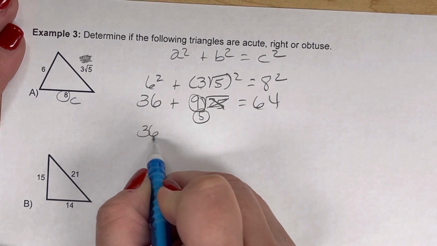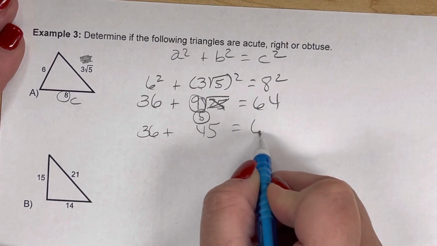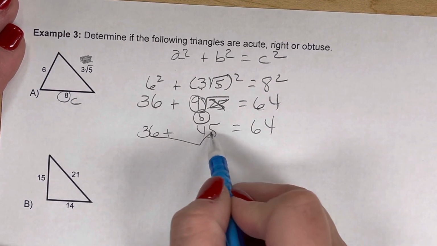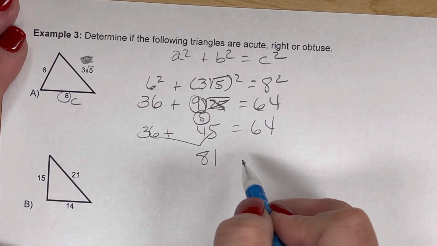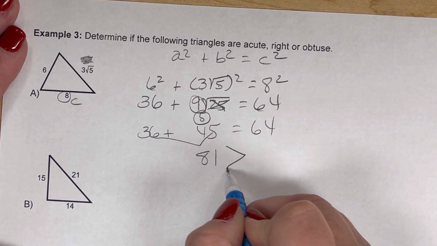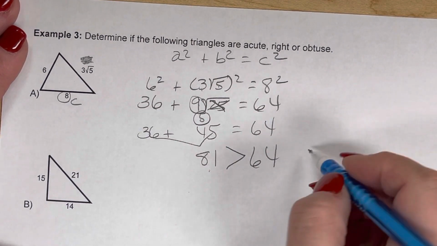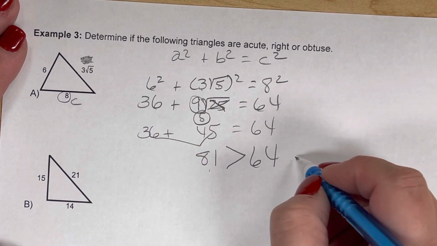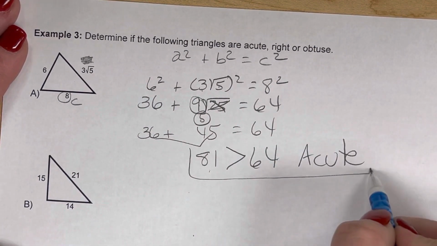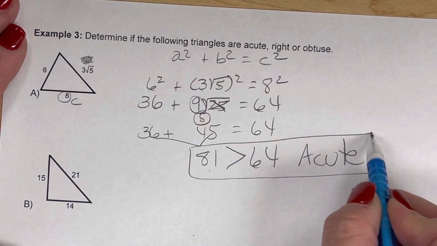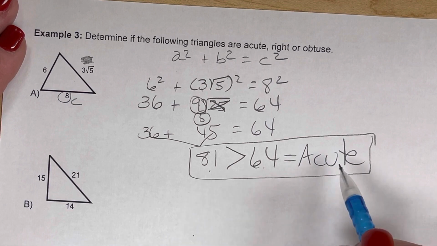So you'll have 36 plus 9 times 5 is 45 equals 64. 36 plus 45 is 81. 81 is greater than 64. So when this is greater, in other words, if c is smaller, it'll be acute. Okay? If c is smaller, your triangle is acute.